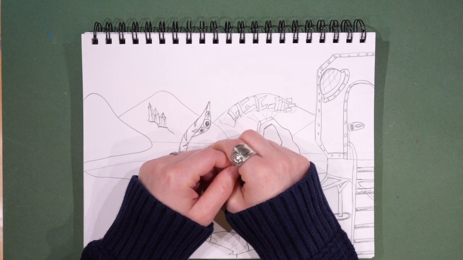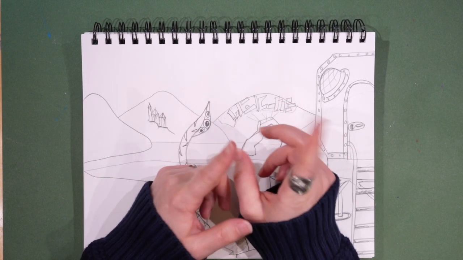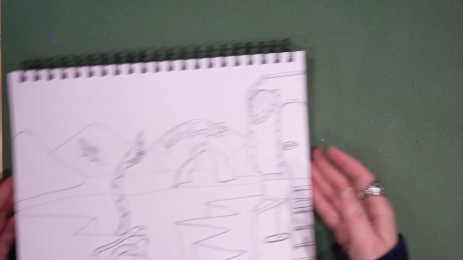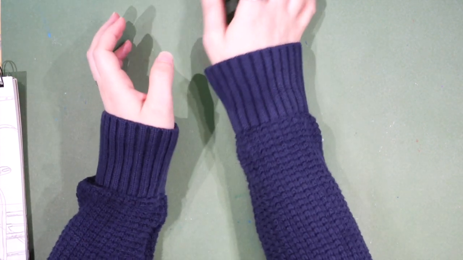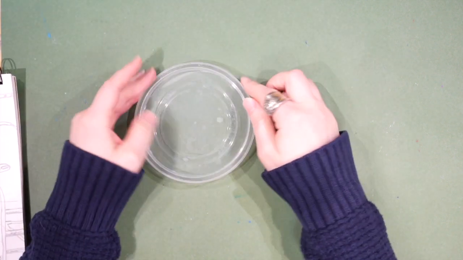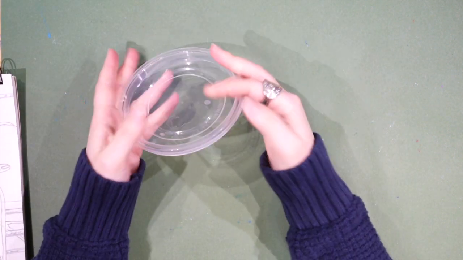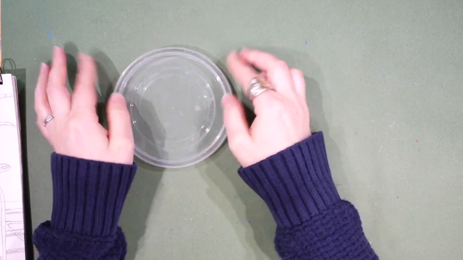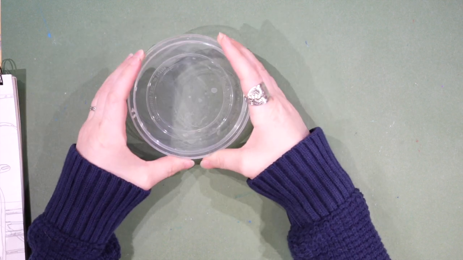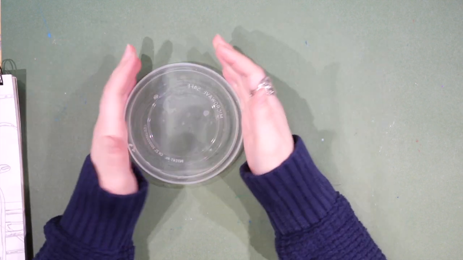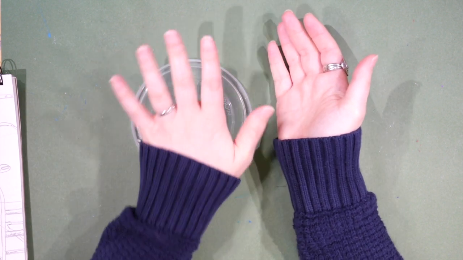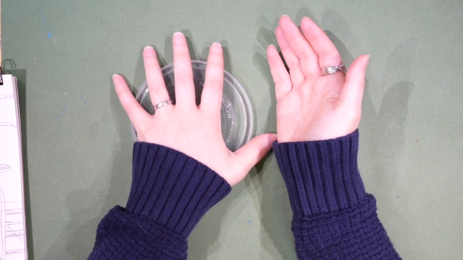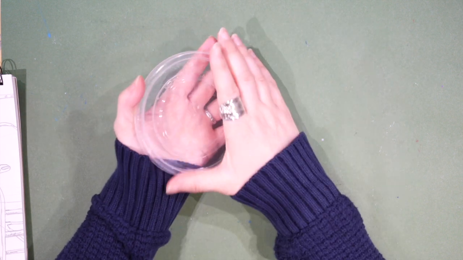So I'm going to put 2 minutes on a timer here. And what I want you to do in those 2 minutes is go and search for things that are round. I don't want you to get anything bigger around than this. This is like a plastic lid to a container that I would get at the grocery store or the deli. So it's about as wide across as my hand is. I don't want anything bigger than this.